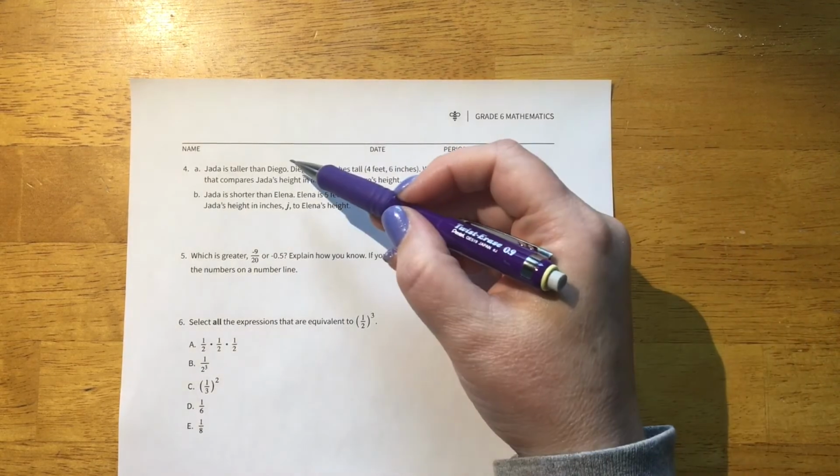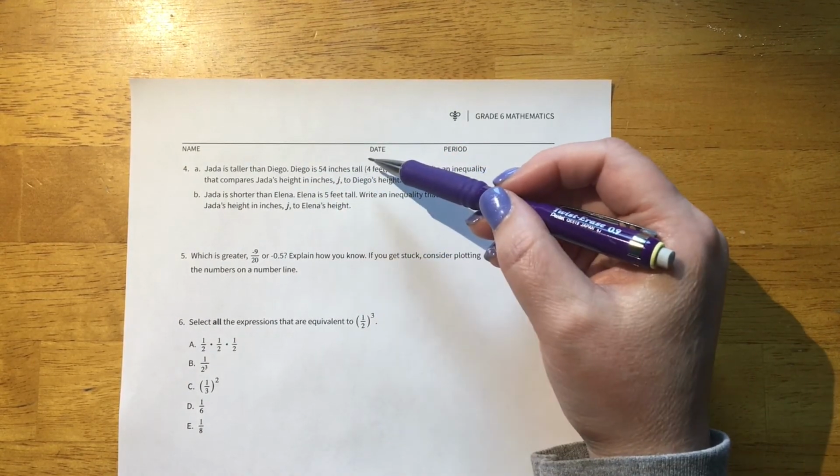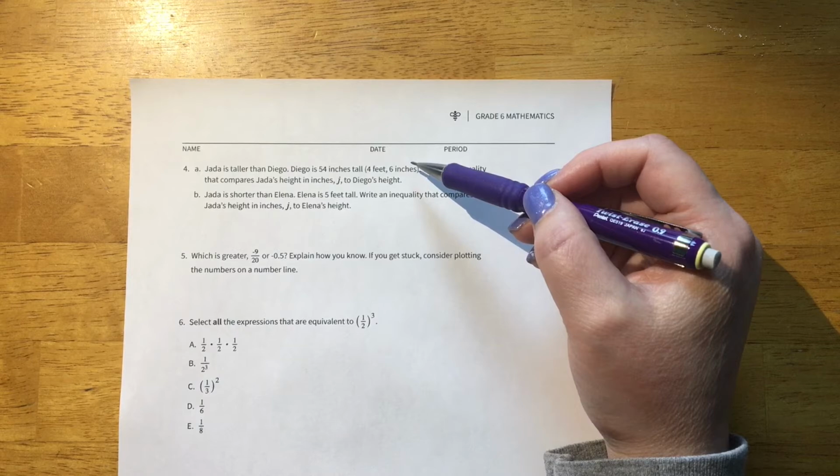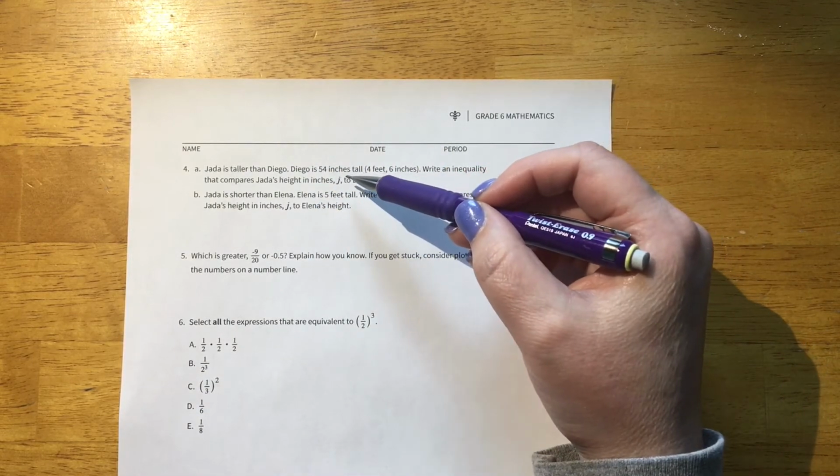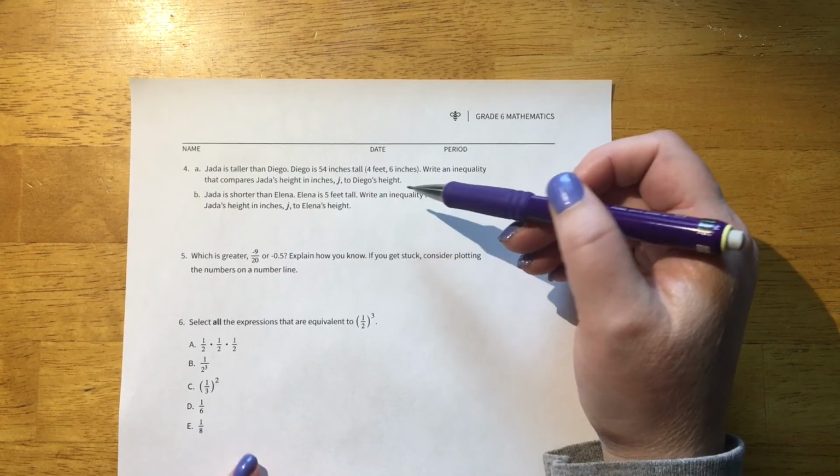Jada is taller than Diego. Diego is 54 inches tall, or in other words, 4 feet and 6 inches tall. Write an inequality that compares Jada's height in inches, J, to Diego's height.